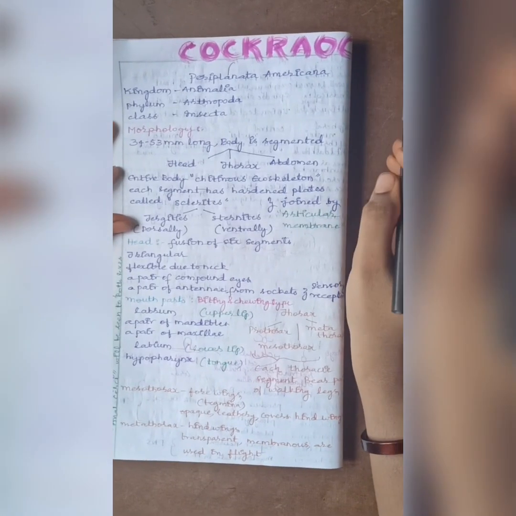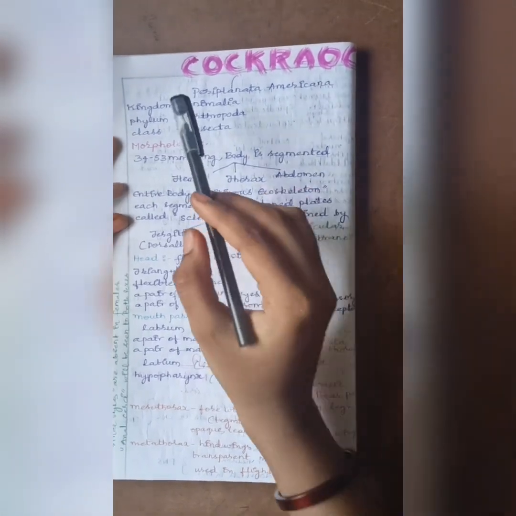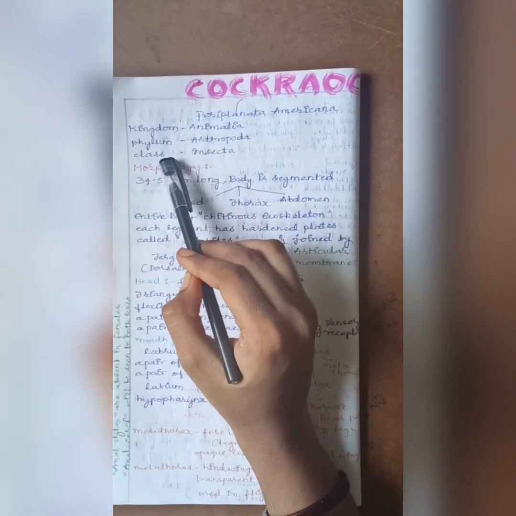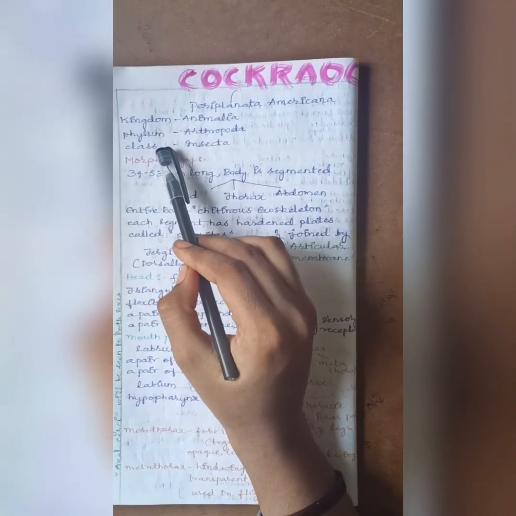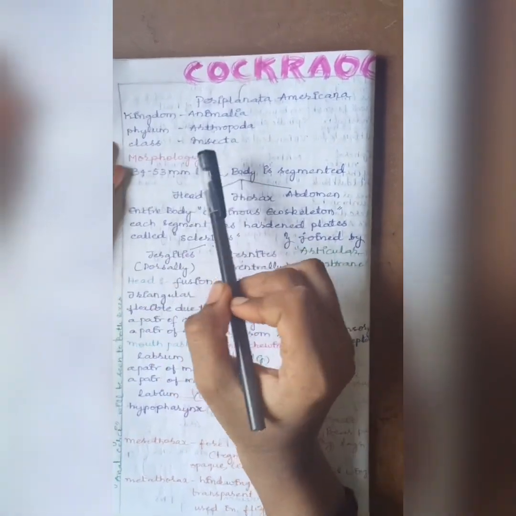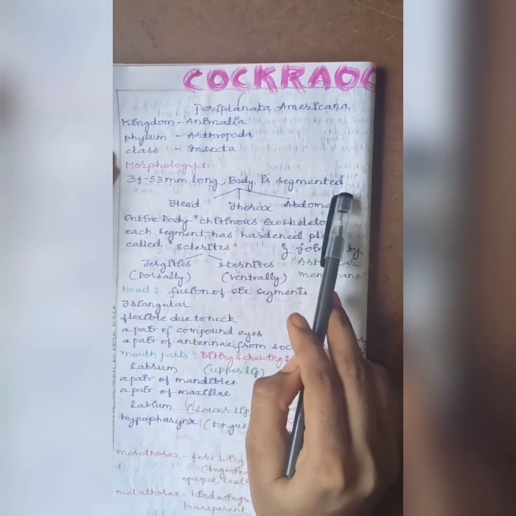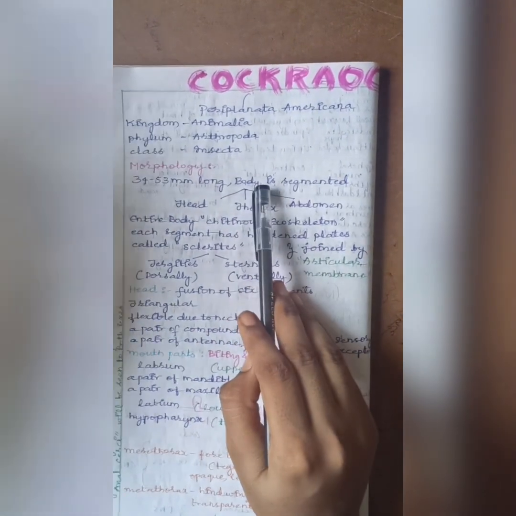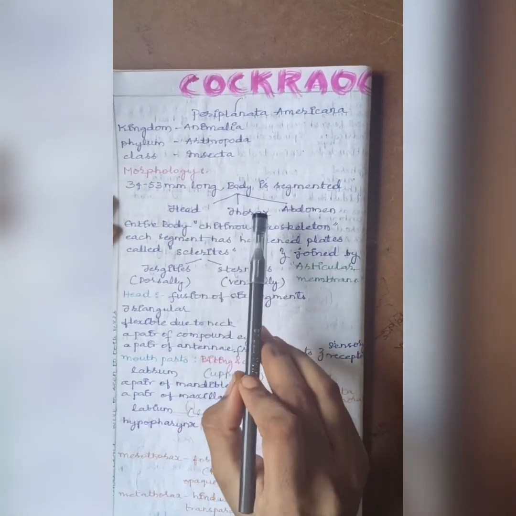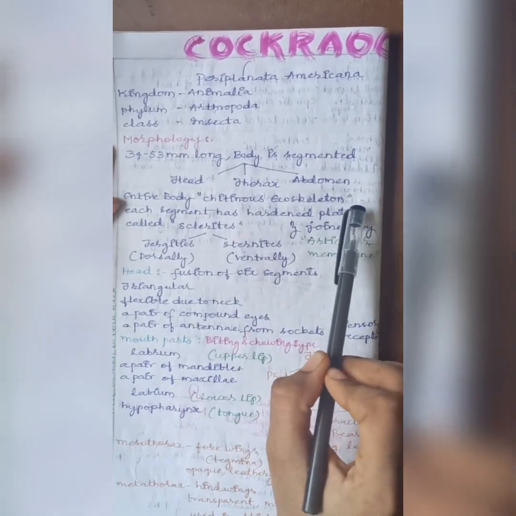Coming to the morphology of cockroach, the common species of cockroach is Periplaneta americana. Kingdom, phylum, class. I think you have read about kingdom, phylum, class in diversity in living organisms itself. Kingdom Animalia, phylum Arthropoda, class Insecta. Morphology: 34 to 53 millimeter long. Body is segmented, means body shows metamerism. Body is again divided into three parts: head, thorax, and abdomen. Entire body is covered by chitinous exoskeleton.